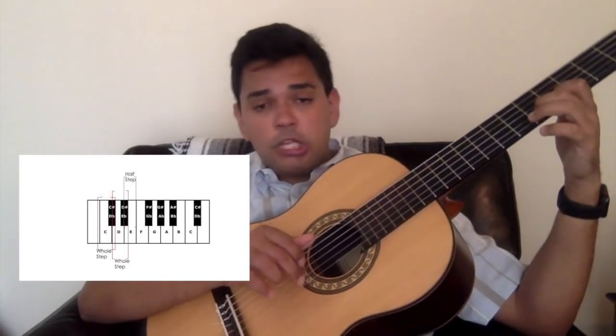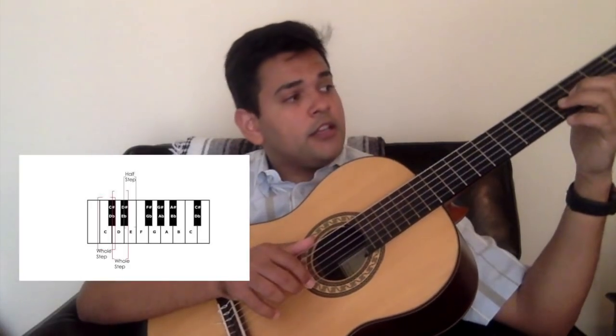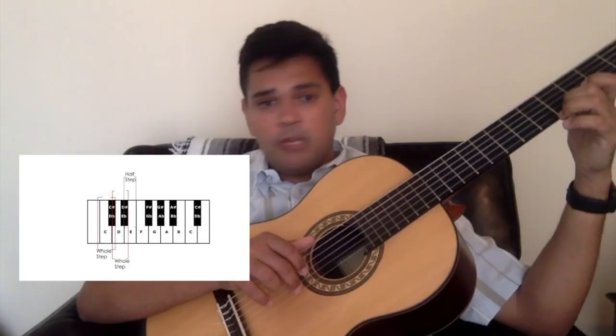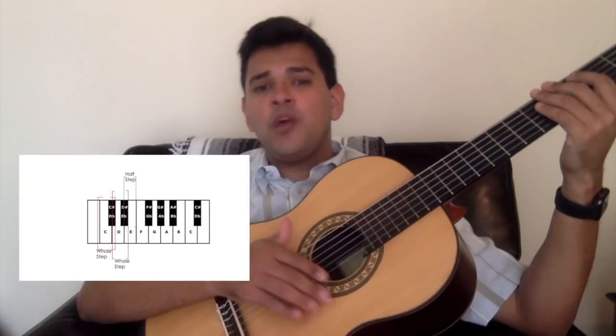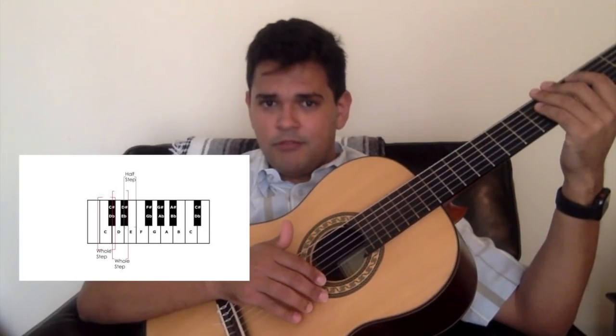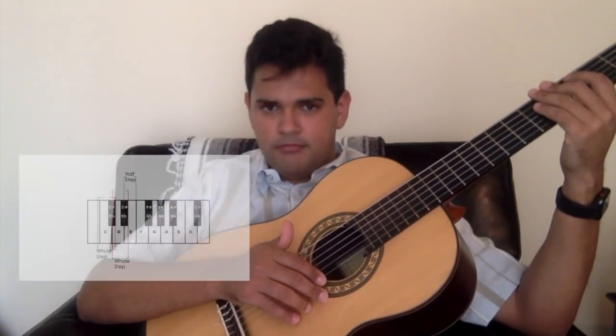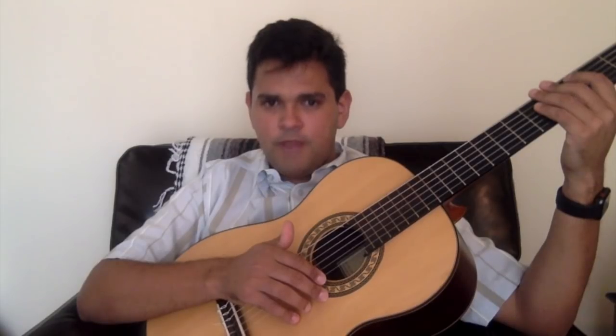Okay, so D sharp to E, it's a half step. G to G sharp, it doesn't matter. Okay? What happens if we combine two half steps together? We have a whole step. Okay?